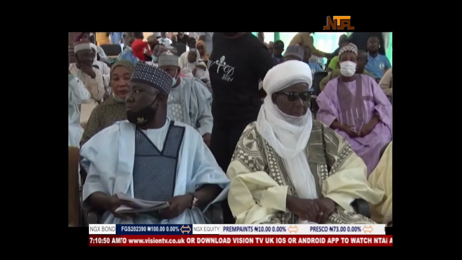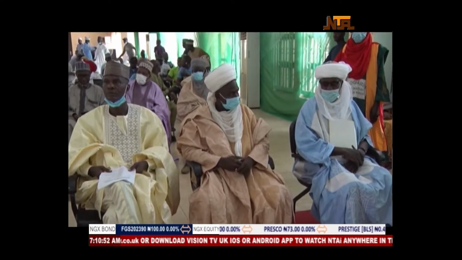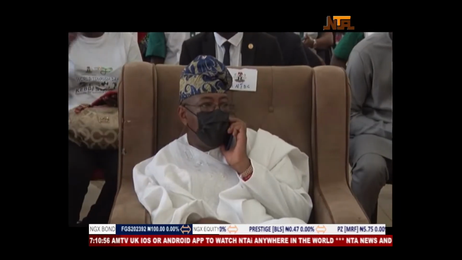Information and Culture Minister Lai Mohammed says COVID-19 vaccine monopoly is having adverse effect on global tourism and economies tied to it. The minister stated this in Birnin Kebbi during this year's World Tourism Day celebration.